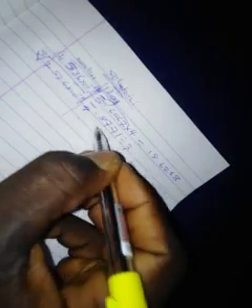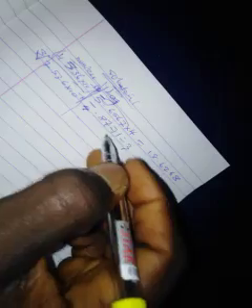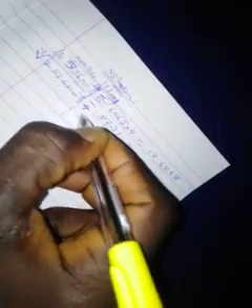So what do we have here finally? Simply means we have bar 2.9590.